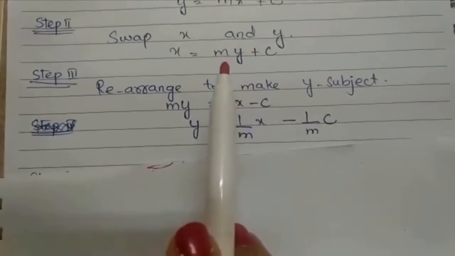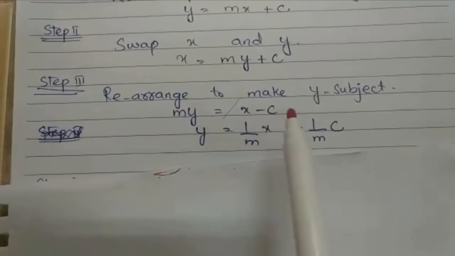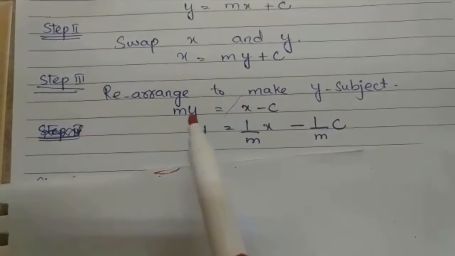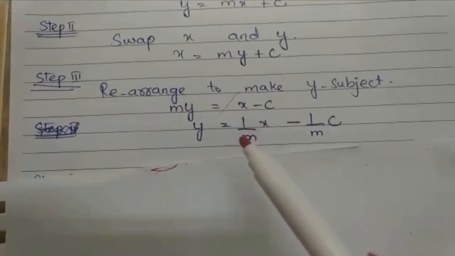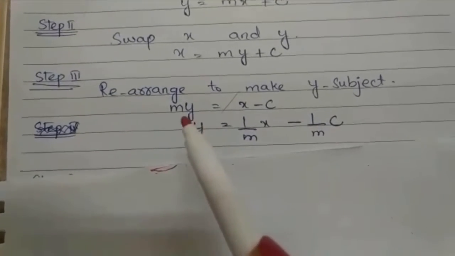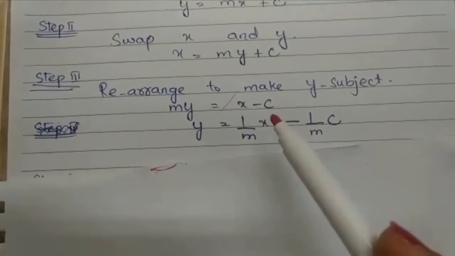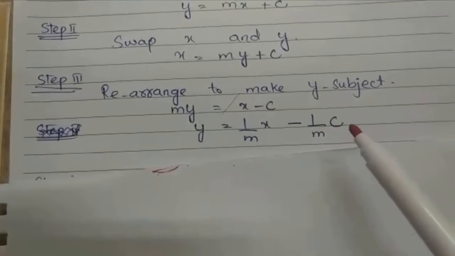It means my and c will shift to this position, then x minus c, and now we have to make y have a coefficient of one. So what are we going to do? Yes, divide by m on both sides. This will make y, since m by m will give you 1. So here only y is left: 1 by m x minus 1 by m times c.